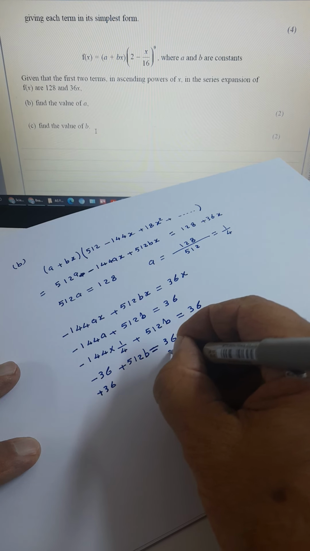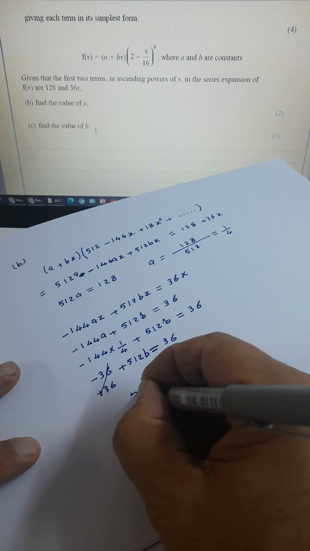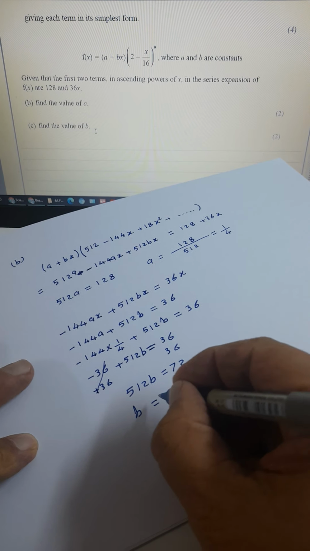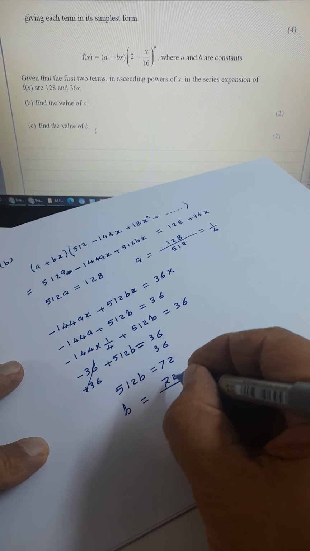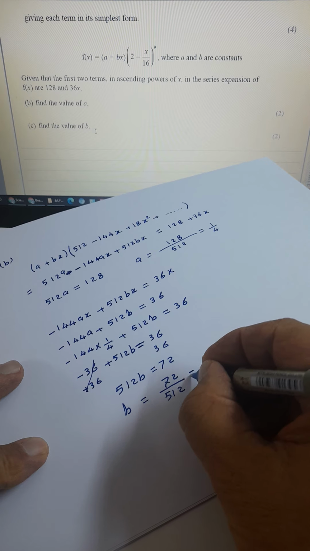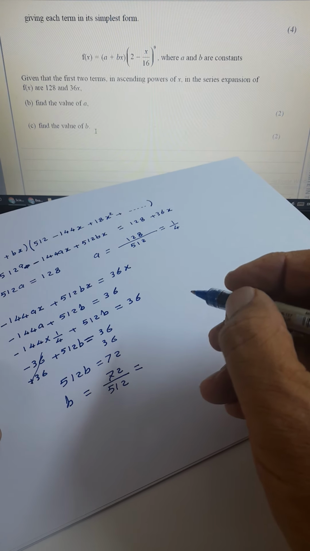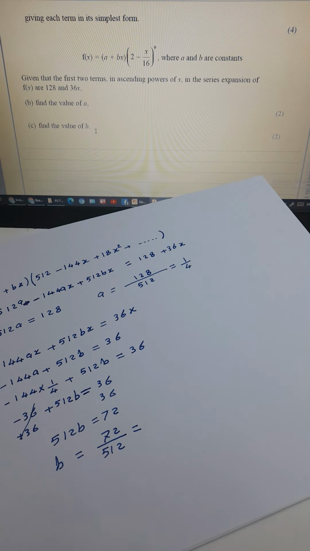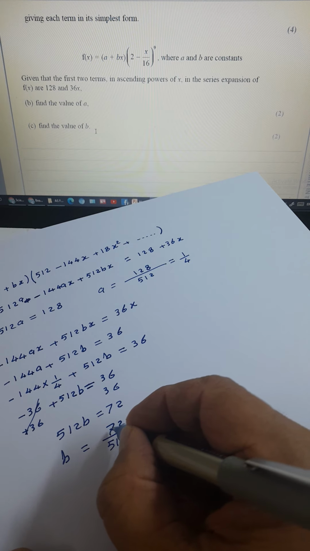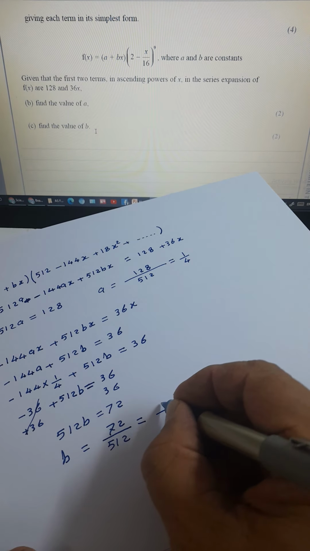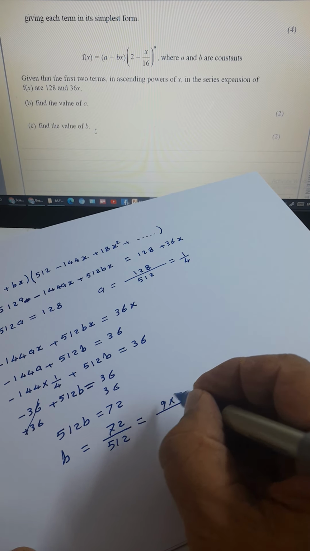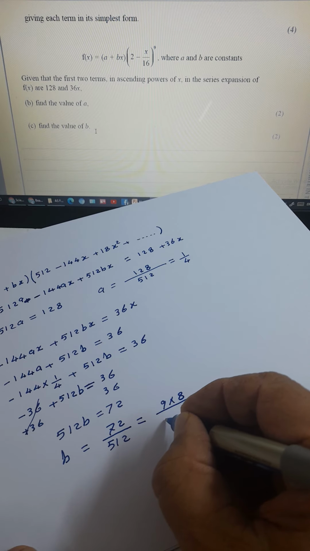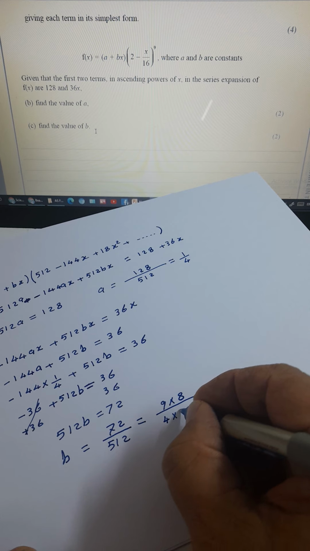Adding 36 to both sides. 72 equals 9 times 8, and this 512 equals 4 times 128.